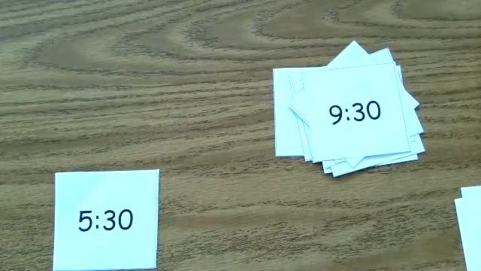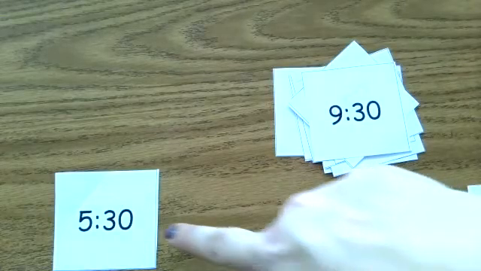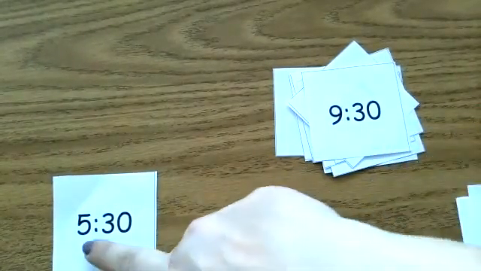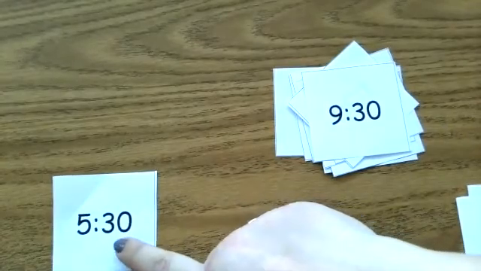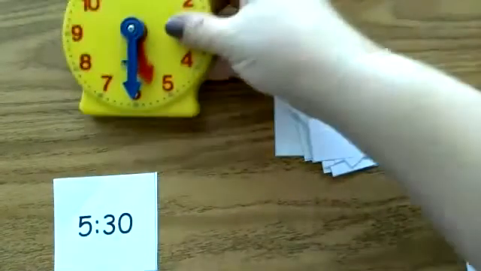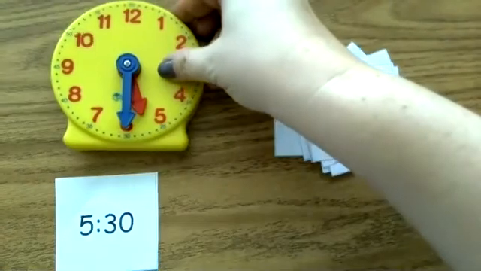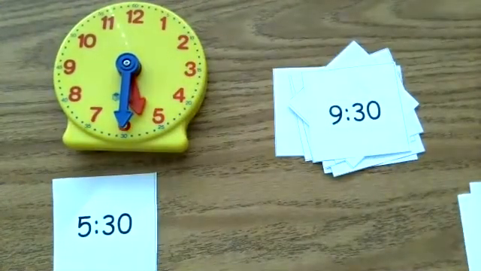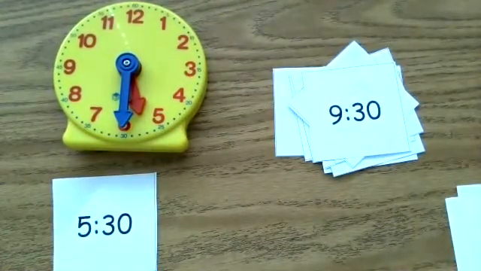All right, I'm going to use an example that I just saw with a partnership with the number that says 5:30. And that partnership created that time. So let's check and see if they did it correctly.